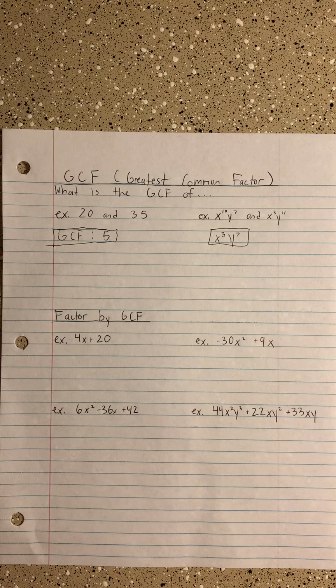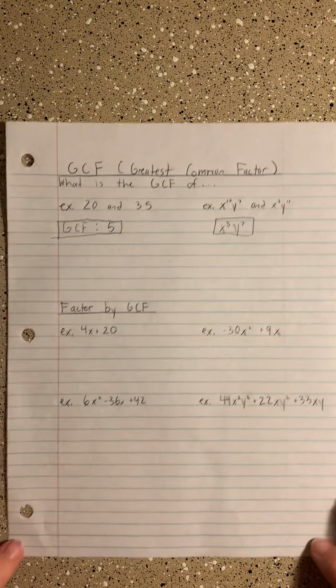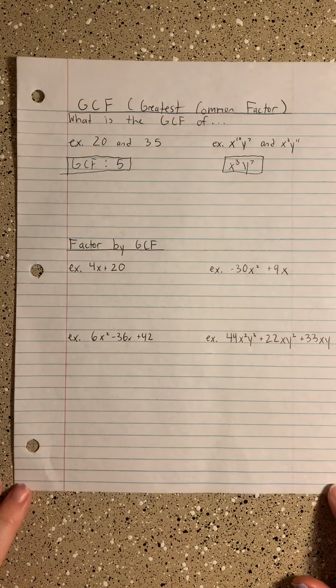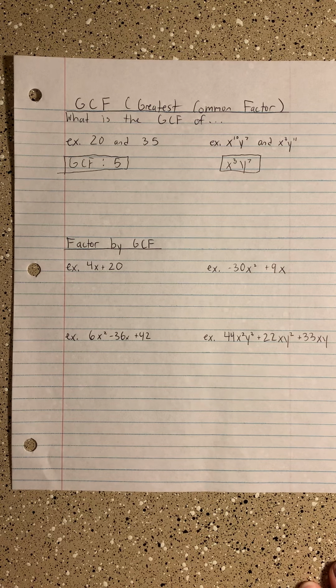Okay. You also can factor using GCF. All right. And this whole unit is about factoring. And basically, when you factor, you are trying to break down whatever polynomial you have into its simplest form. Okay, so the first thing you look for when you're factoring, and we'll do a lot of factoring throughout this unit, but the first thing you look for is a GCF.